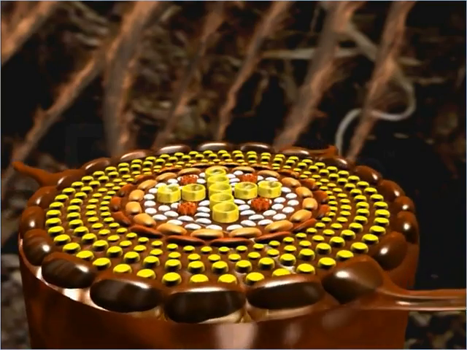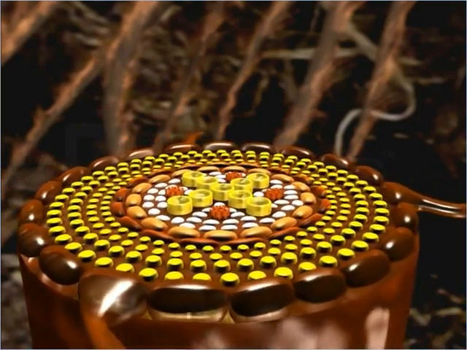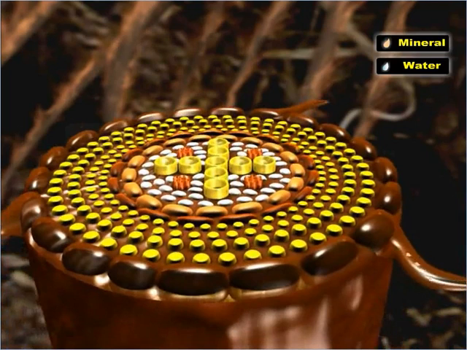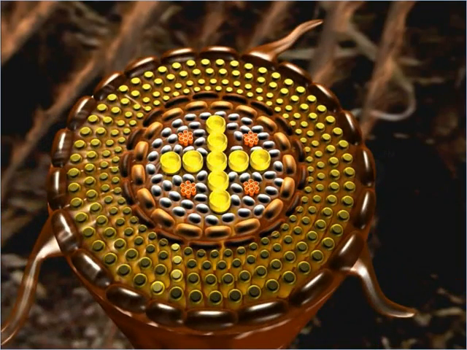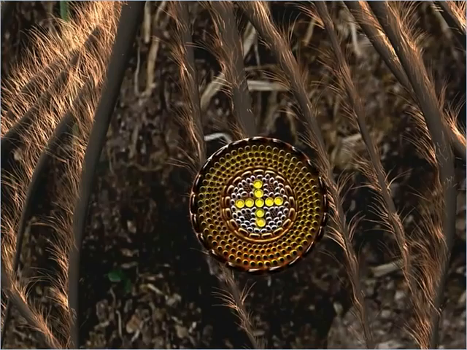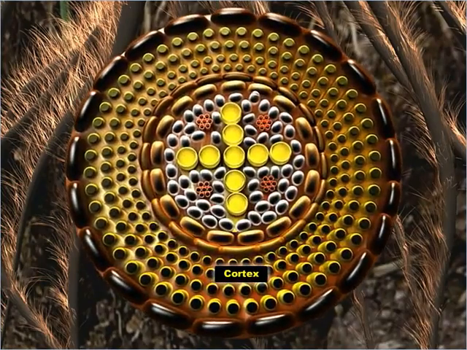These hairs increase the absorption area of the roots and therefore facilitate the absorption of water and minerals from the soil. Unlike in the stem, the epidermis of roots is devoid of the cuticle covering and the minute pores known as the stomata. The layer present next to the epidermis is the cortex.